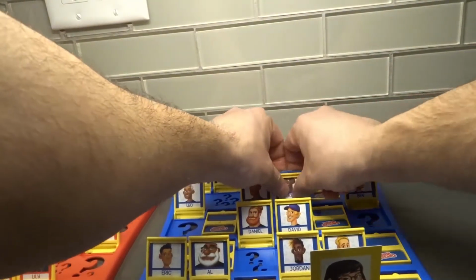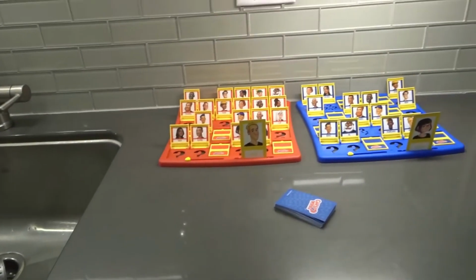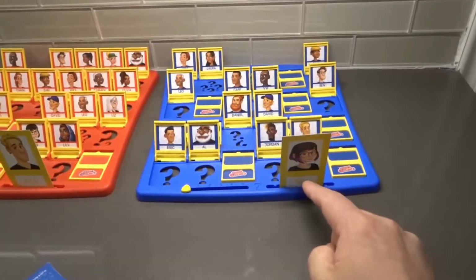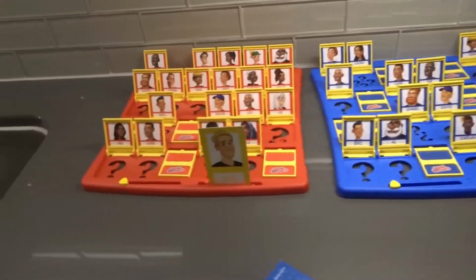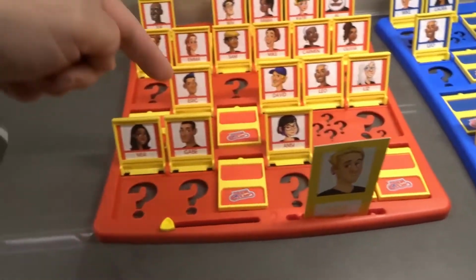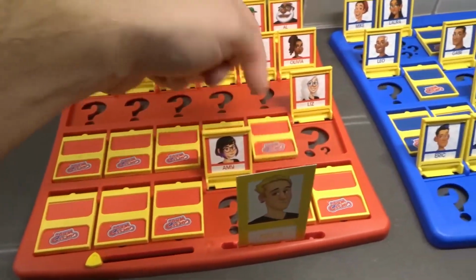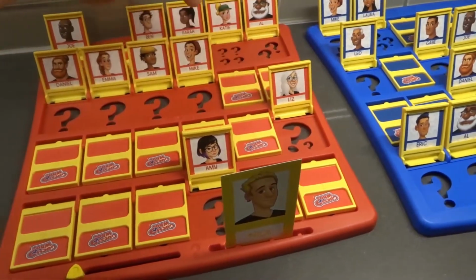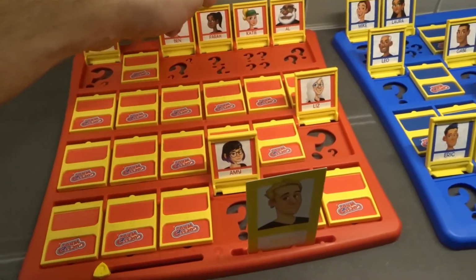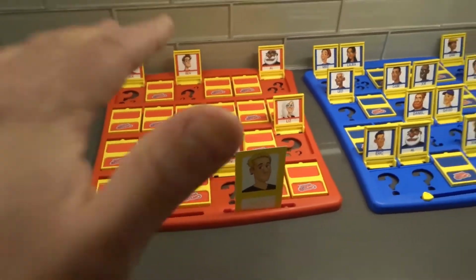So then it would be red's turn. Red might ask, does your character wear glasses? Blue would say, yes, my character does wear glasses. And that narrows it down massively. So now we're going to flip down everyone that doesn't wear glasses, okay? So that's an example of doing really well with a narrow question. Now we have only a few options.